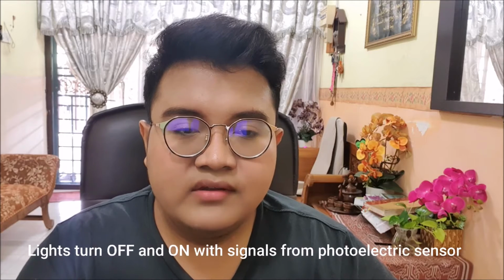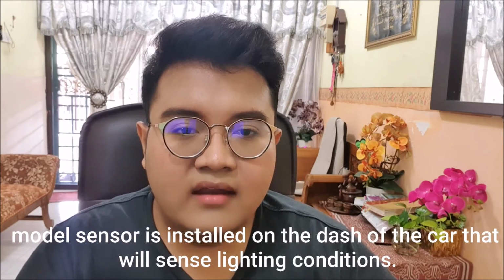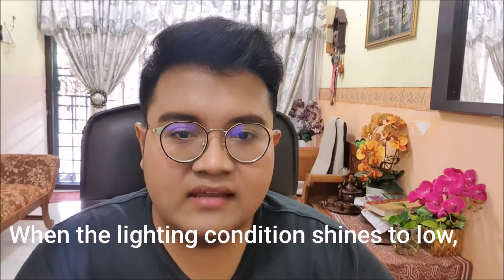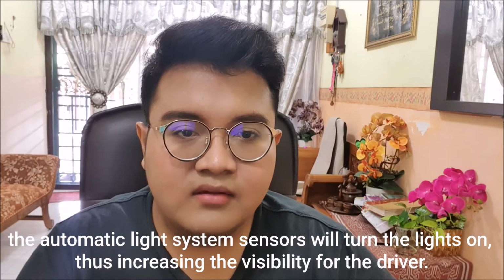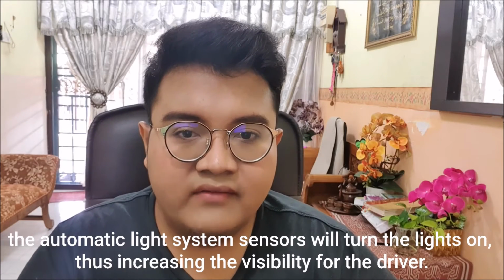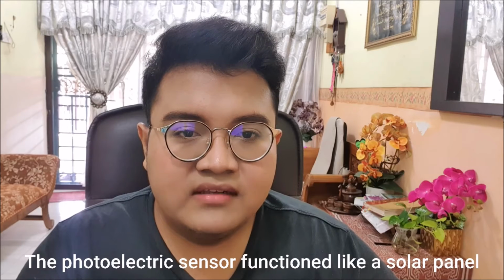The lights are turned off and on with the signal of a photoelectric sensor. Typically, the sensor is installed on the dash of the car and senses lighting conditions. When the lighting condition is too low, the automatic light system sensor will turn the lights on, thus increasing the visibility for the driver. The photoelectric sensor functions like a solar panel.